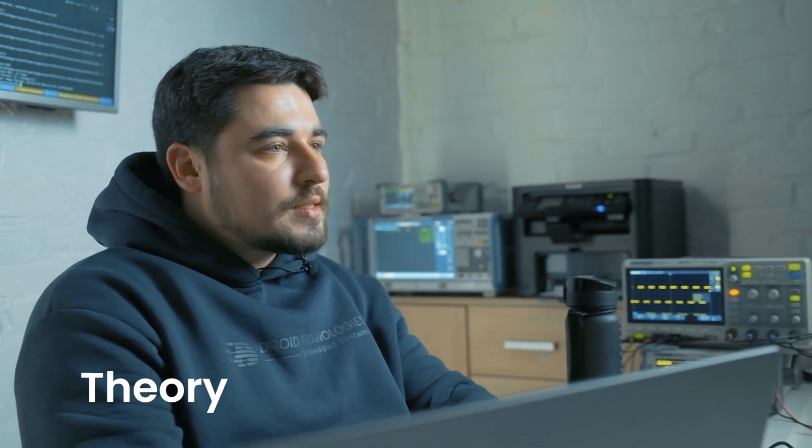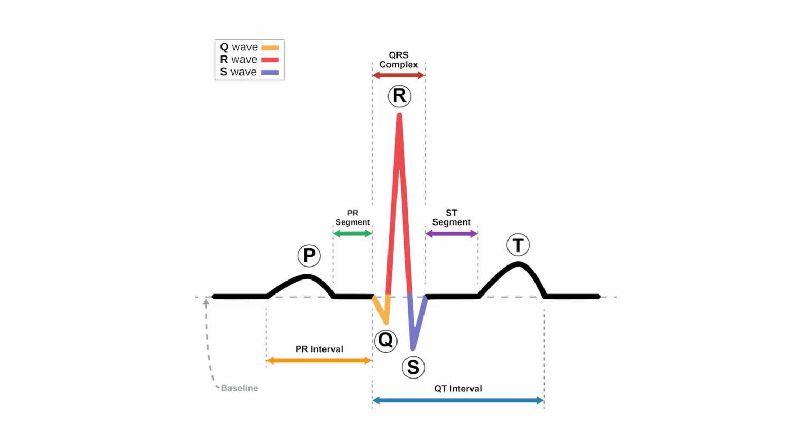Electrocardiography is used to help diagnose various heart conditions such as arrhythmias, heart attacks, pacemaker functions, and heart failure. In this image, you can see a segment of heart activity recorded by an ECG sensor.